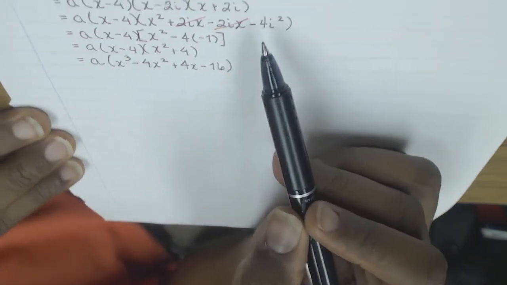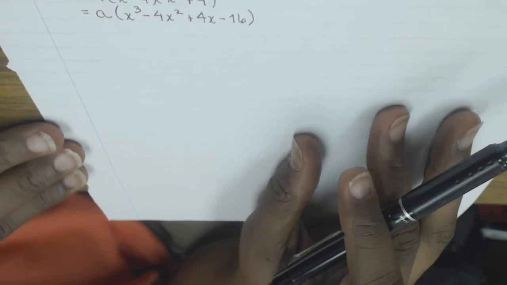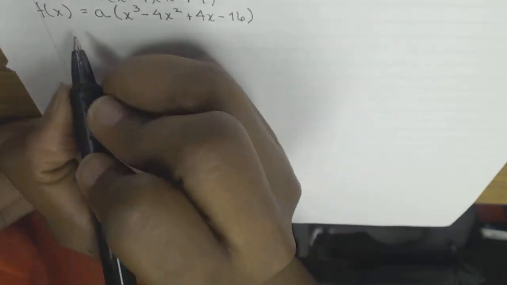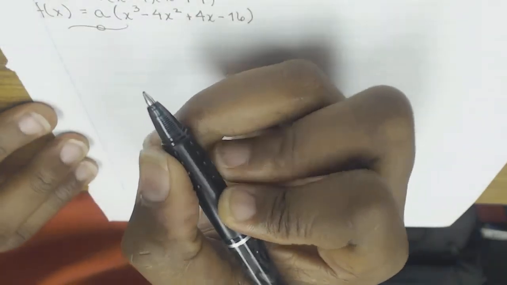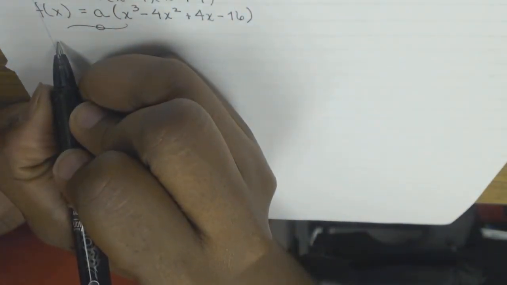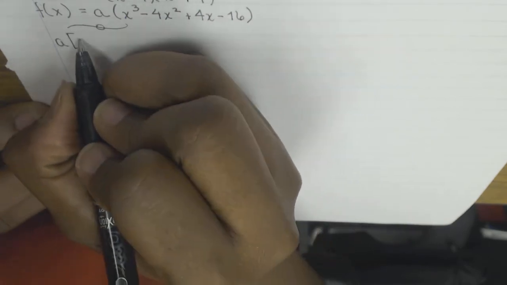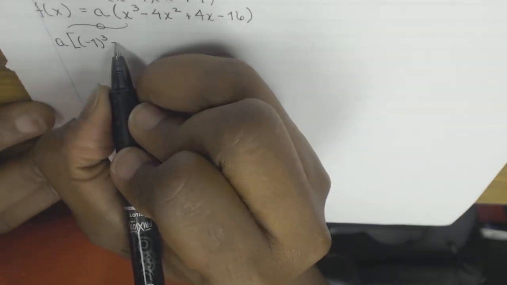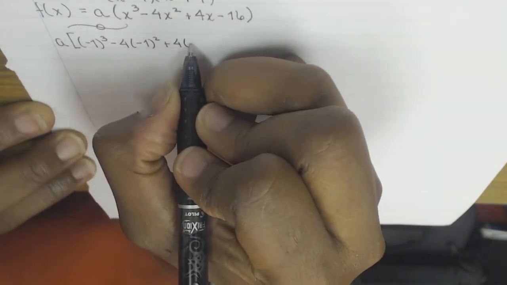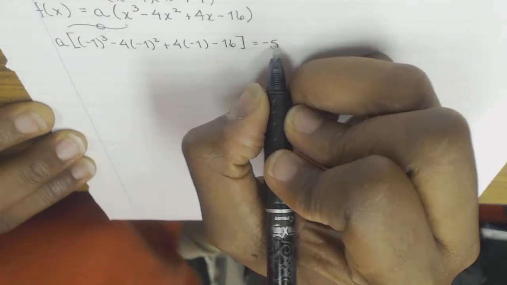We are told up here that f of -1 is -50. So I'm going to use that to find out what a is. So we'll take a small commercial break from this thing, and we will say that a times -1 cubed minus 4 times -1 squared plus 4 times -1 minus 16 is equal to -50.